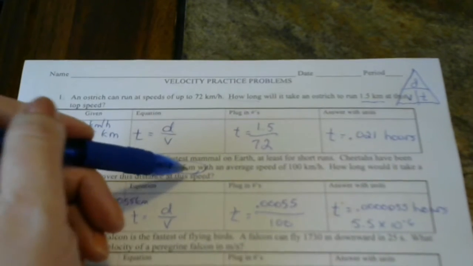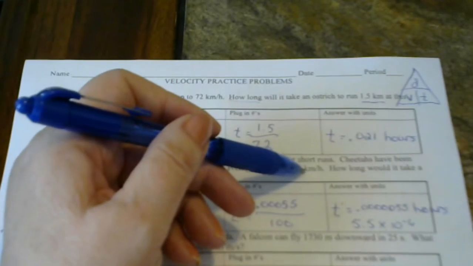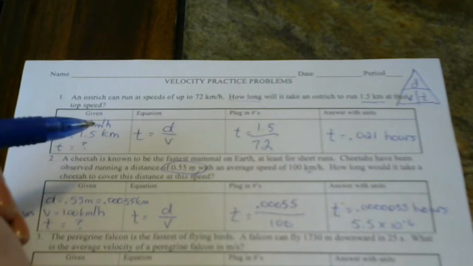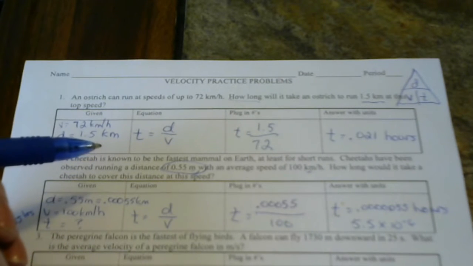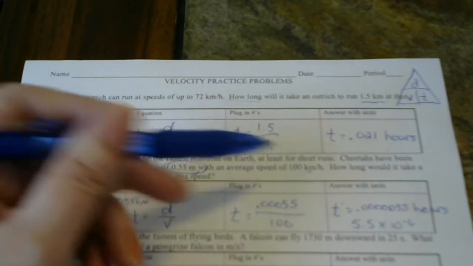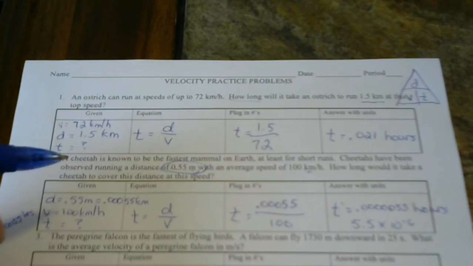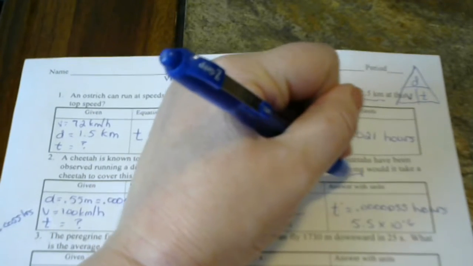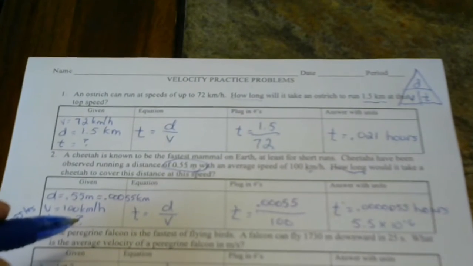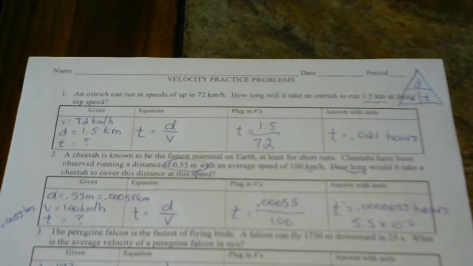Be careful because this says meters and that's kilometers. If they're different, you're going to have to make a conversion. The question is, how long will it take a cheetah to cover this distance at this speed?